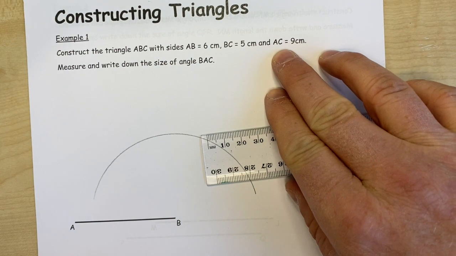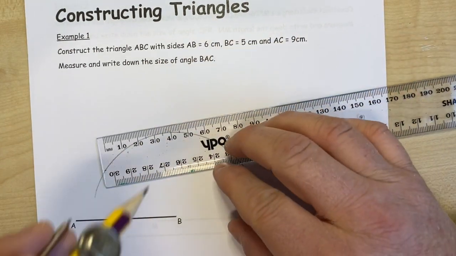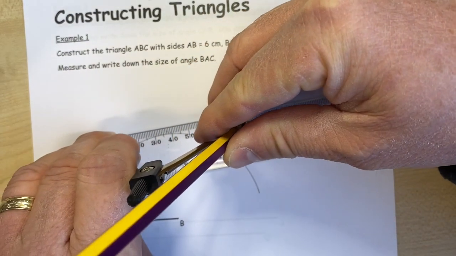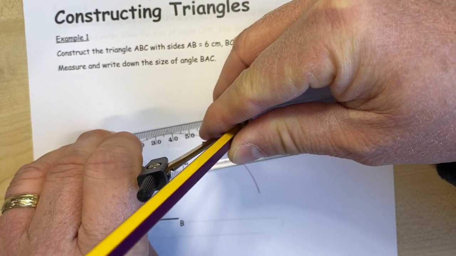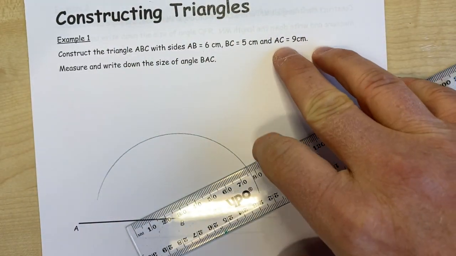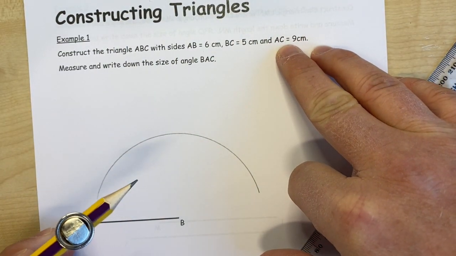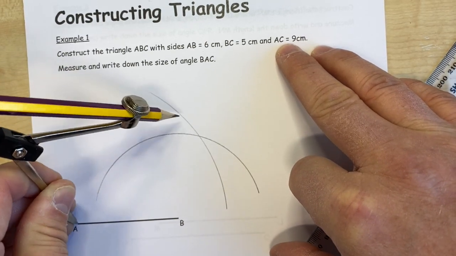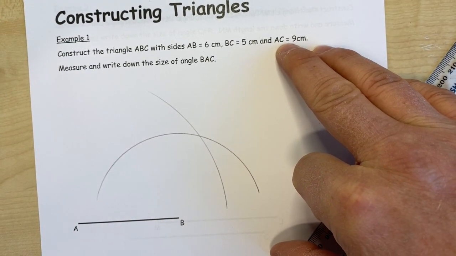The next part we know is that AC is 9, so compass back onto the ruler and open it up to 9. And I repeat what I did with the first, but this time starting from A. So on A, put our compass point and draw an arc, and you'll notice that the two arcs cross.